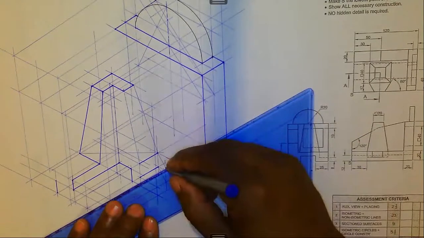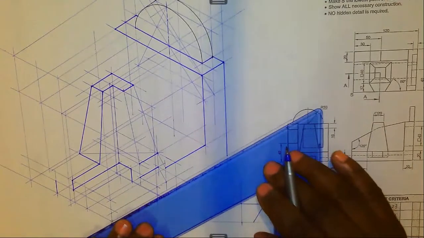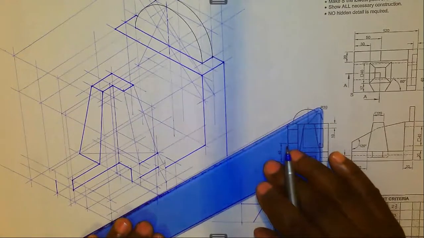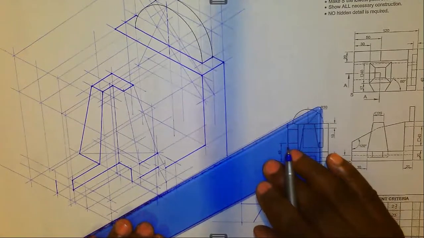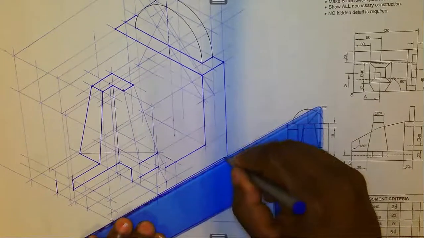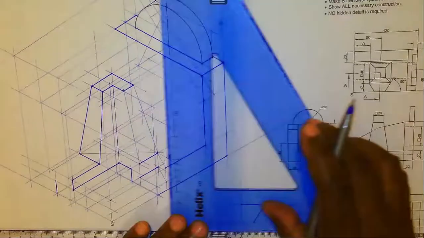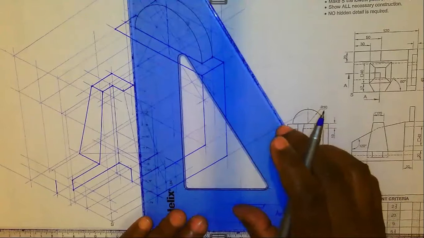And also outline from here to there. You can make use of a set square to outline also this vertical line.